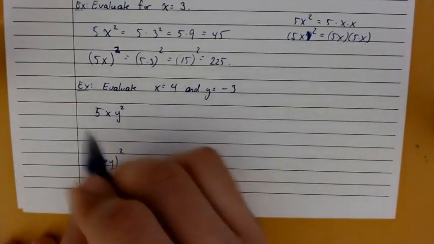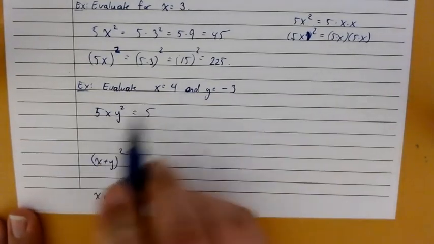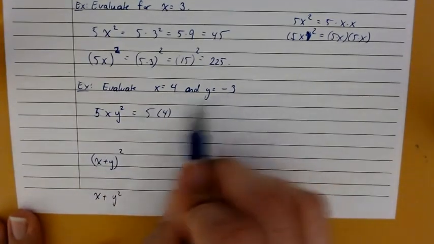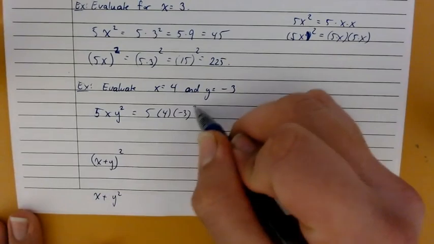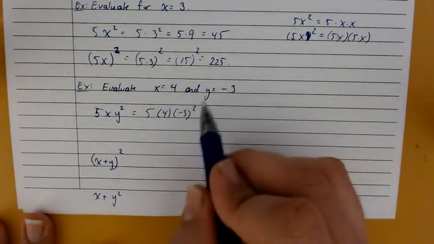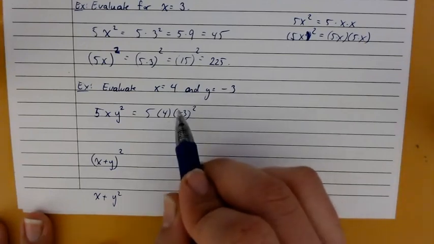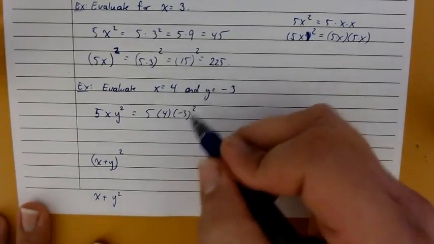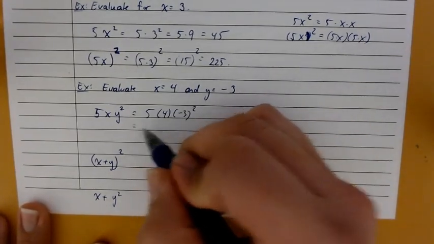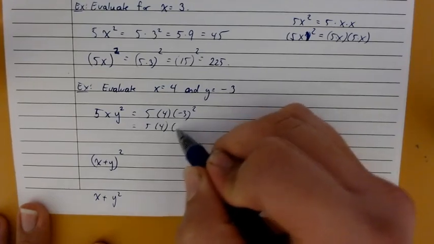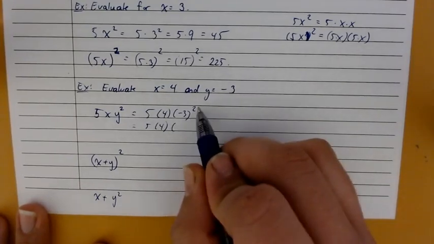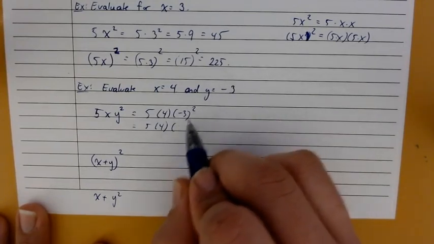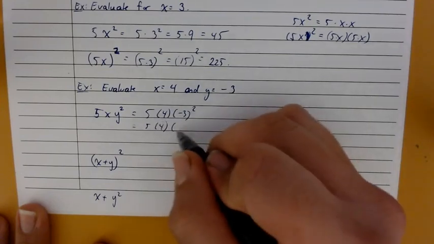All right, so let's go ahead and try this one first. We're going to substitute in wherever there's an x a 4. So that's 5 times 4 times, now your y is going to be a negative 3, and that's getting squared. Parentheses go first, but notice that inside these parentheses there's nothing to do. They're already just a single number. Okay, so now I've got to worry about my exponent. That's going to be 5 times 4 times, well, let's see here, negative 3 squared. Now this is in parentheses, right? This is just a single number. So negative 3 squared means negative 3 times negative 3, which is positive 9.